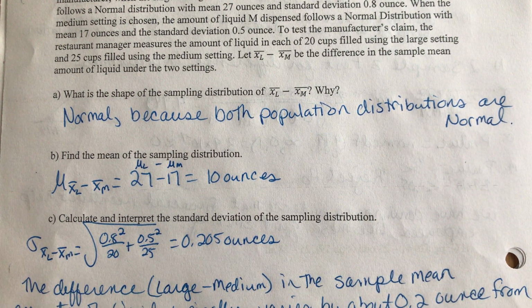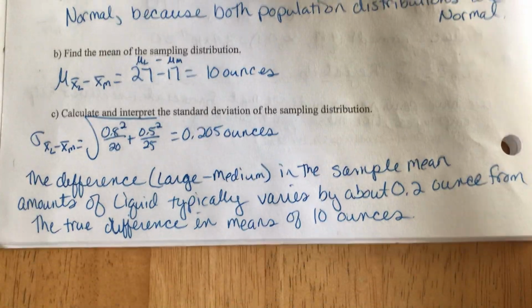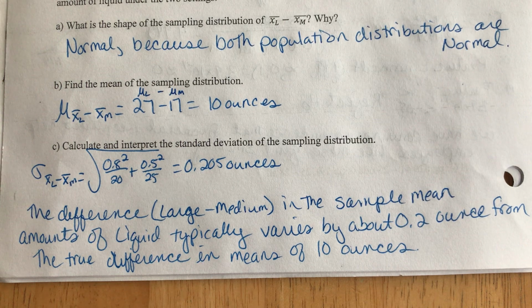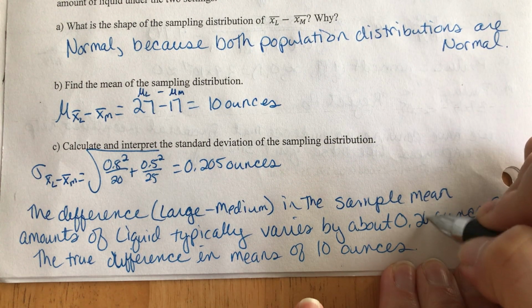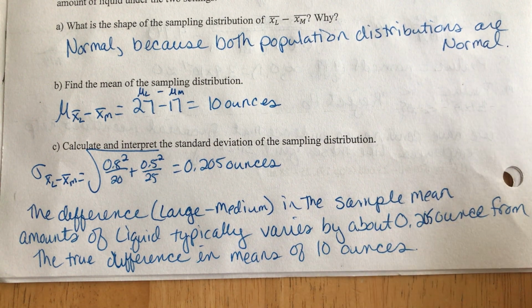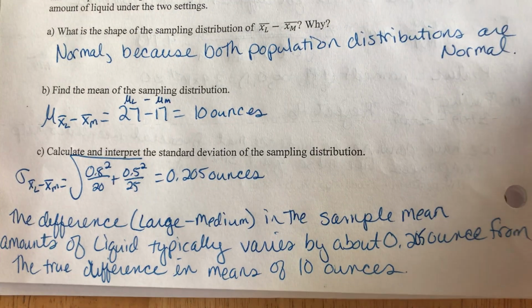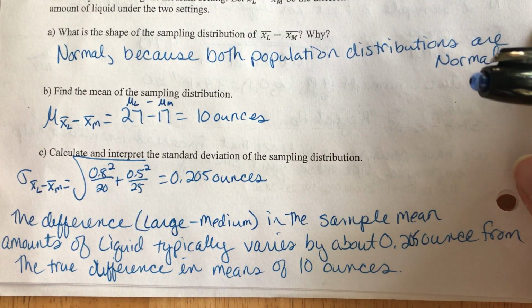When you interpret it, we can go back to that same concept of what it means to interpret. The difference, large minus medium, in the sample mean amounts of liquid typically varies by about 0.205 ounces from the true difference in means of 10 ounces. Because again, we're testing that it was 10 ounces.